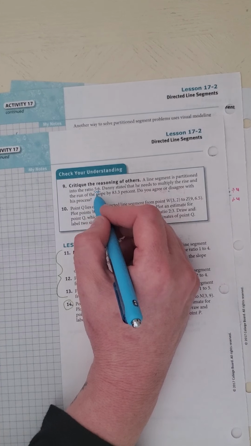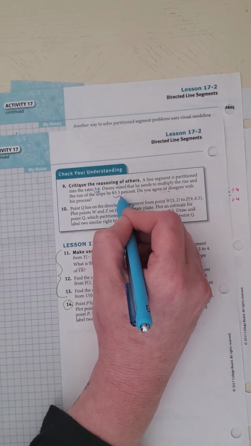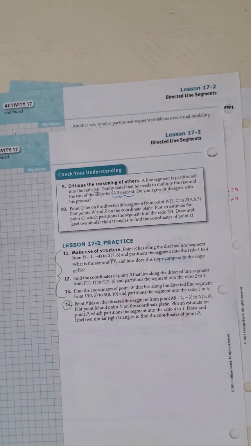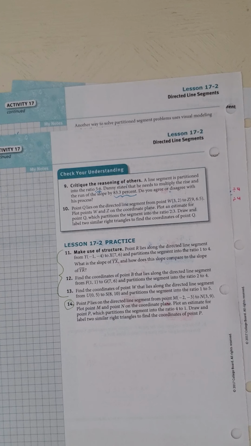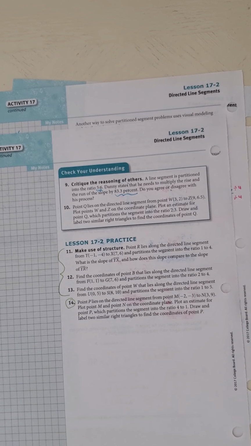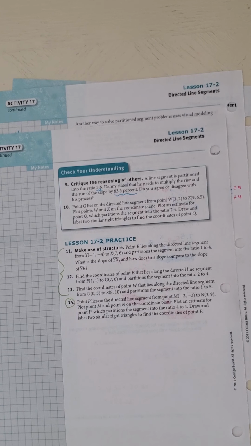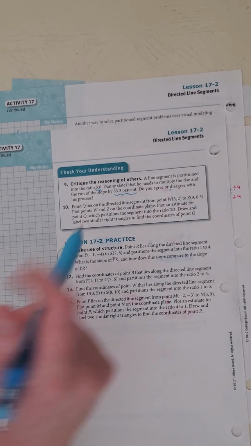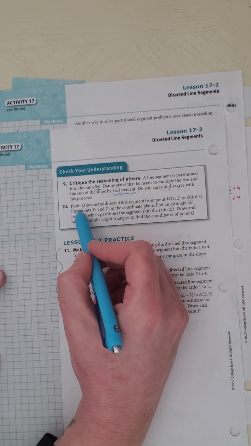So I want you guys to think about whether 83.3% will give you that 5 to 6 ratio. Remember, that was the A plus A over B formula. And I'm going to say that I don't necessarily think that that's a 5 to 6 ratio. I'd like you guys to show the work for that and show how you know.